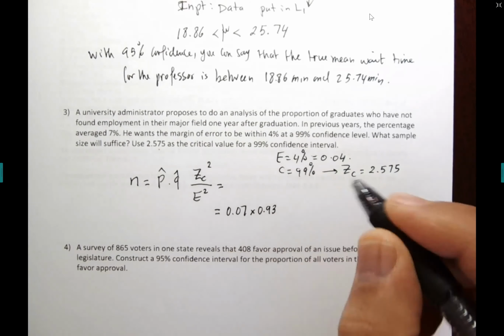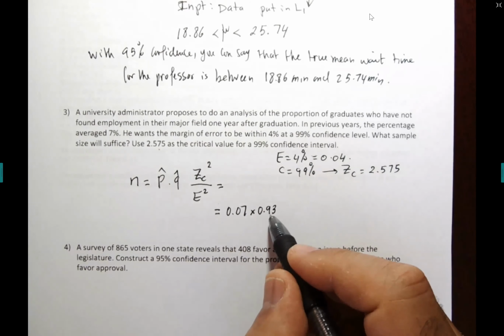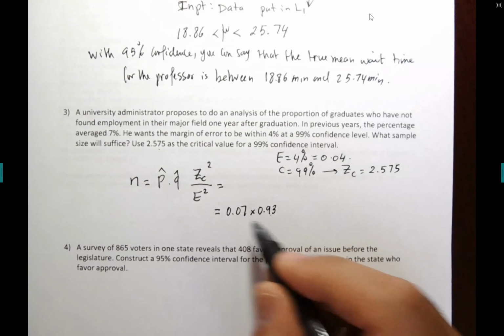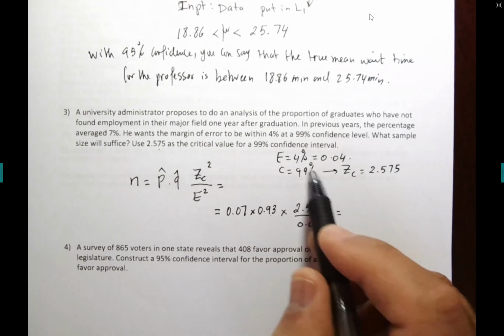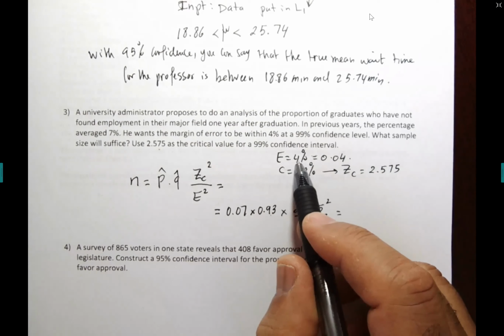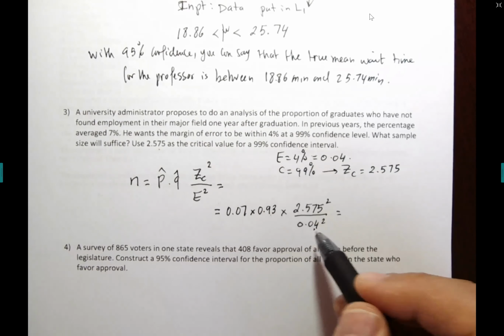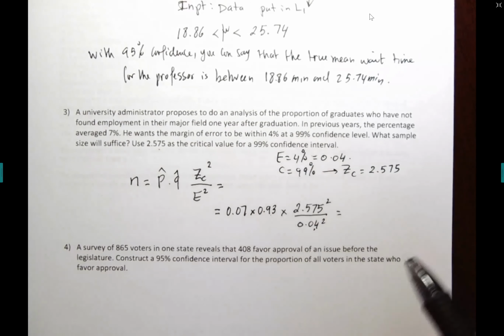And if students wonder where I came up with 0.93, I took 100% and subtracted 7%. Times 2.575 squared divided by 0.04 squared. Students sometimes make the mistake, they don't convert the 4% to a decimal. That's wrong. You have to. You cannot put a 4 here. It's 4%, which is 0.04.